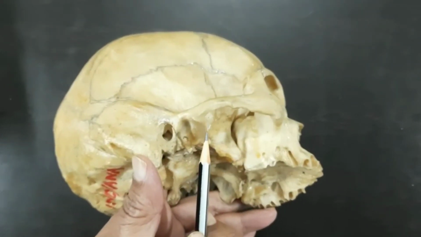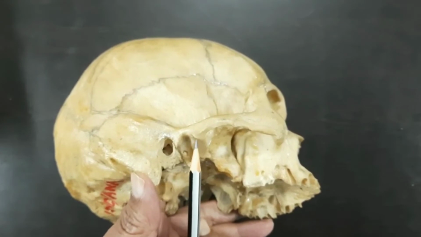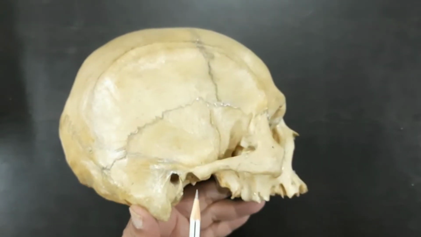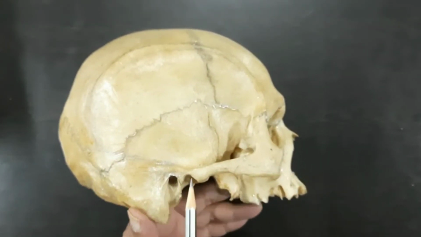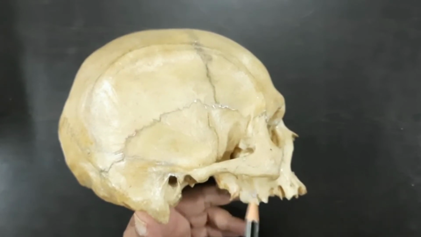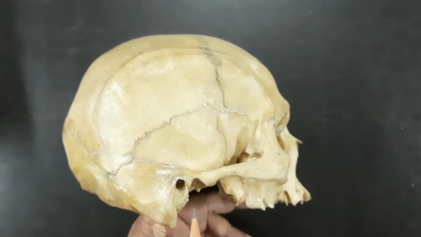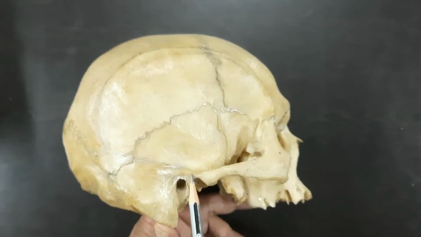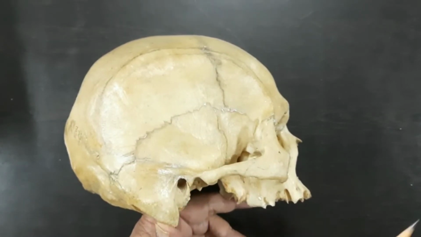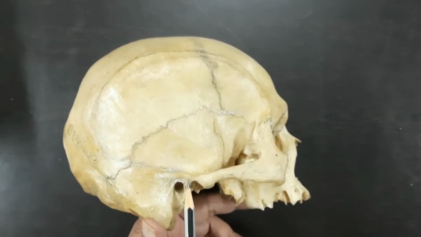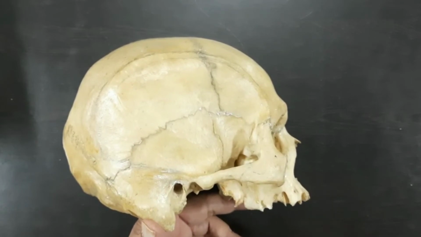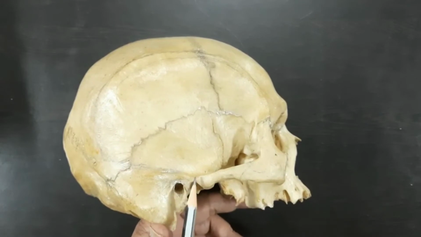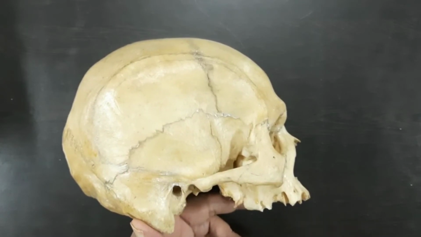Can you see this tubercle? Yes, this is called the root of the zygoma, and it will divide into two processes, or two crests. One is going backward, that is, posteriorly. It is going above the external acoustic meatus and will continue as the supramastoid crest, or it will be fused with the supramastoid crest.